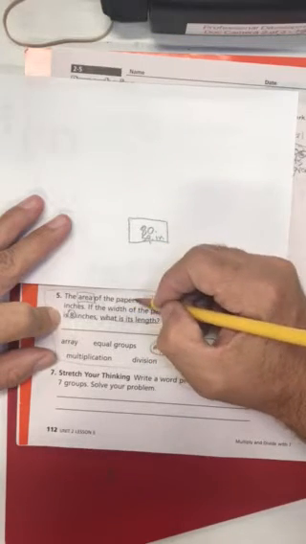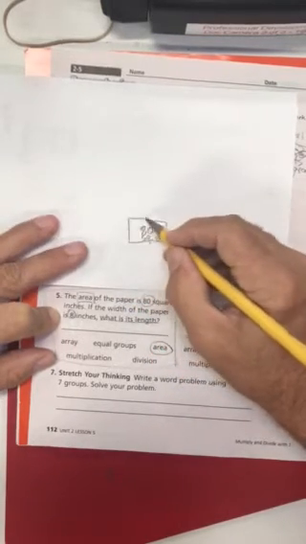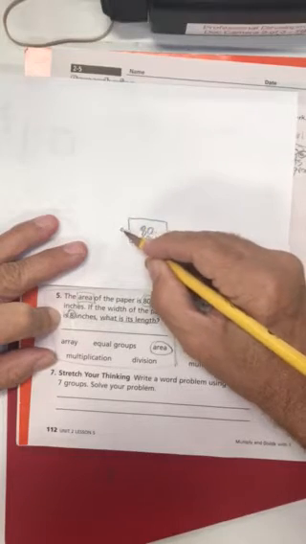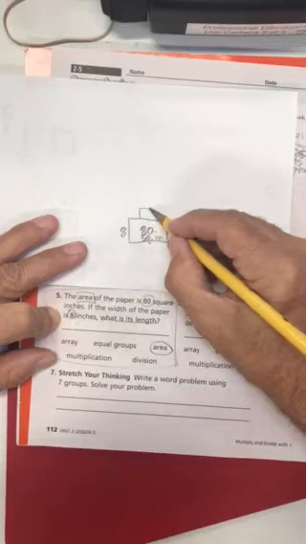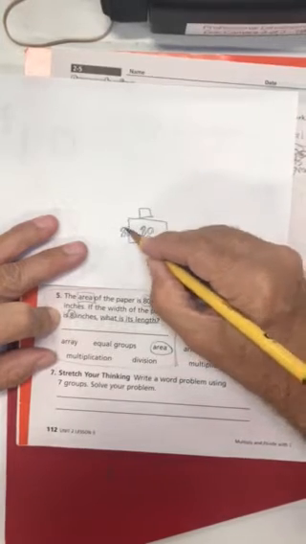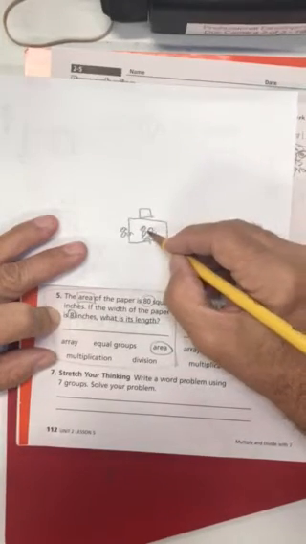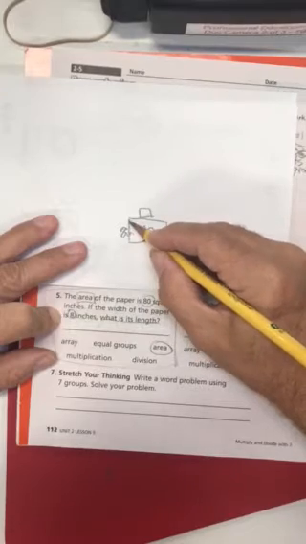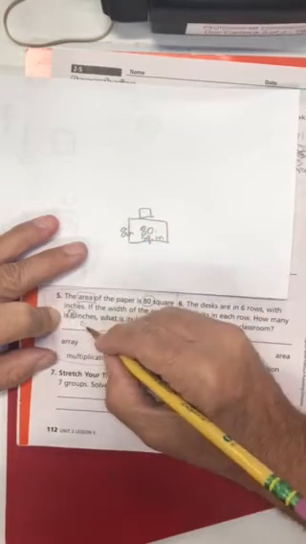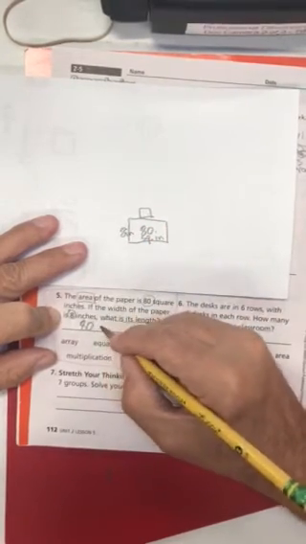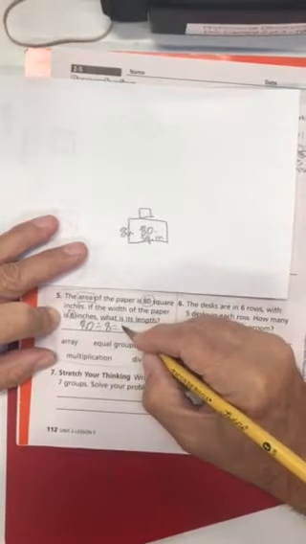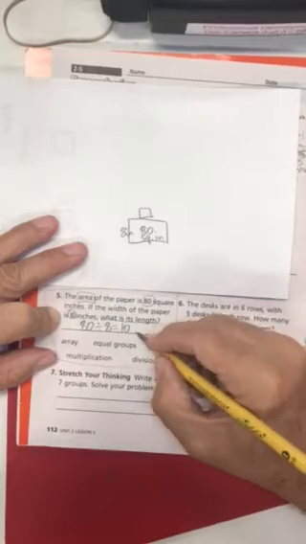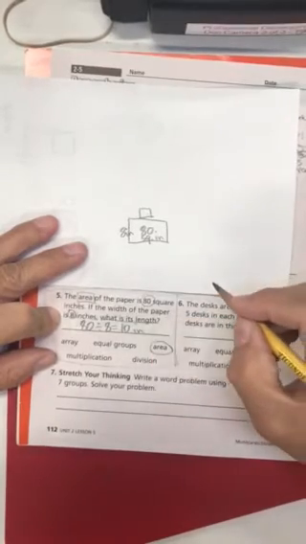The area of paper is 80. The width of the paper is 8. And the question is, what is the length? So we have a missing number here. If you have the total and you have one of the sides, then you divide. So 80 square inches divided by 8 equals 10 inches.